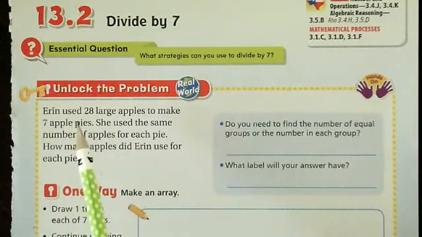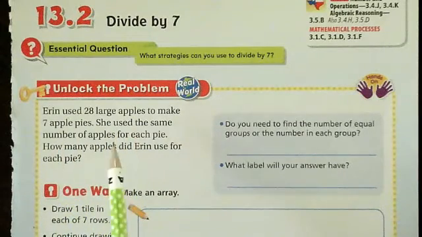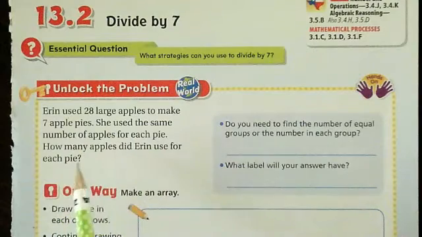It says, Erin used 28 large apples to make 7 apple pies. She used the same number of apples for each pie. How many apples did Erin use for each pie? Okay, I understood all of the words, so now let's go back in and find our important information.